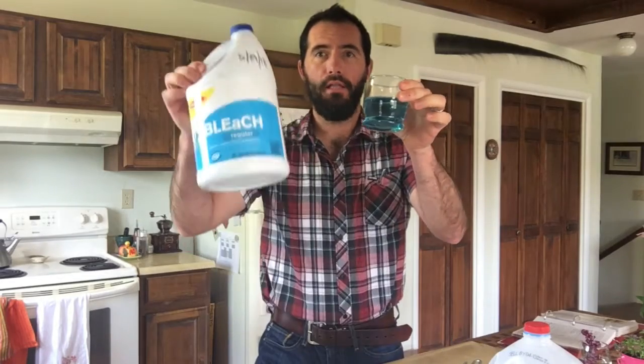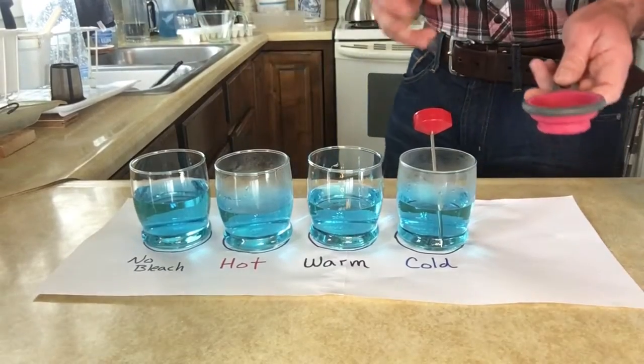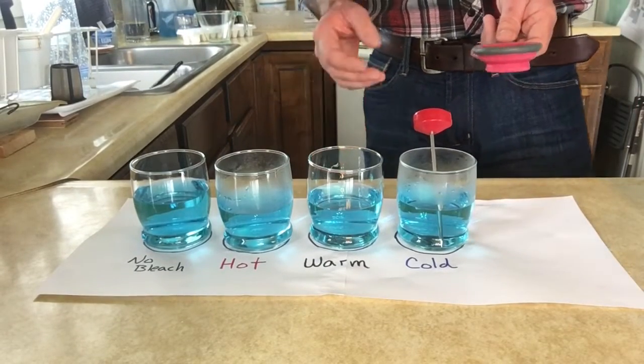Now that we've done that, let's try the actual chemical reaction where we mix the bleach with the blue food dye and see what happens. Okay, for this part of the video, we're actually going to do the chemical reaction.